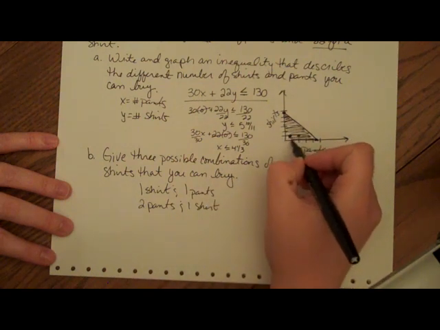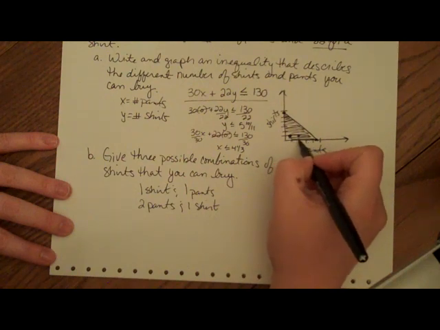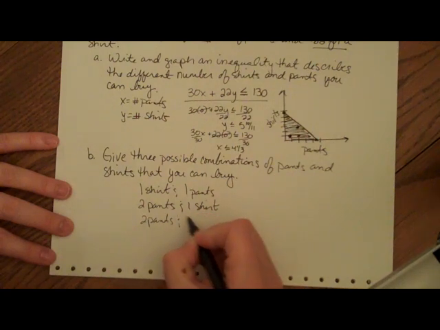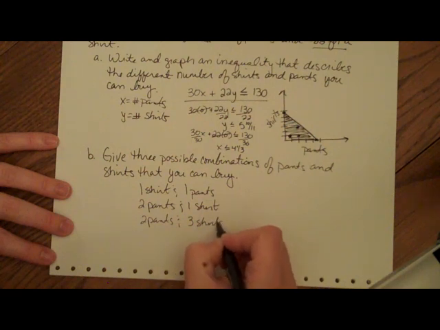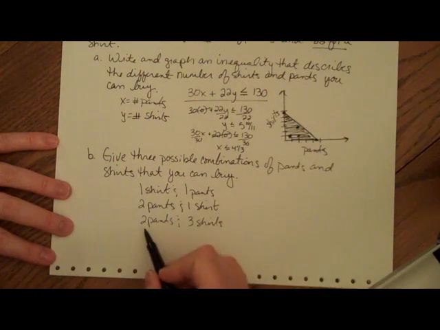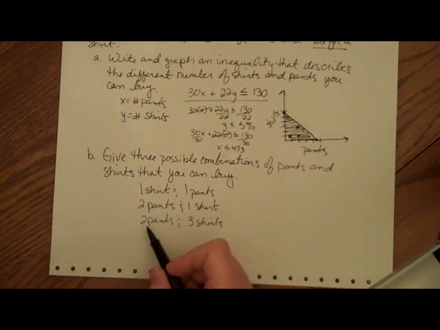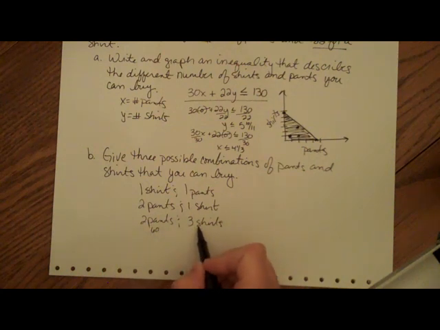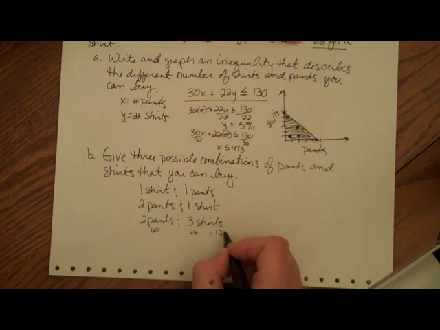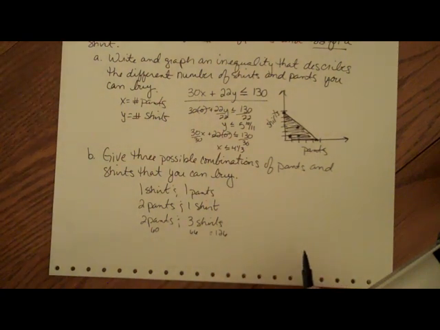We could have a point up here at, let's say, 2, 3. So that would be 2 pants and 3 shirts. And as we get close to this line, we'd want to double check. This one's a little close, and I just did a rough sketch, so I'd want to check. Pants, of course, were $30, so 2 times 30 is 60. Shirts are $22, so 3 times 22 is 66. 60 plus 66 is 126, so that's still under our $130.